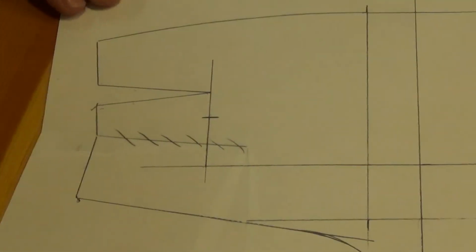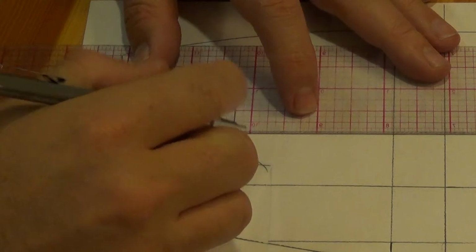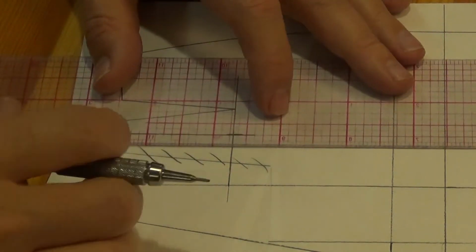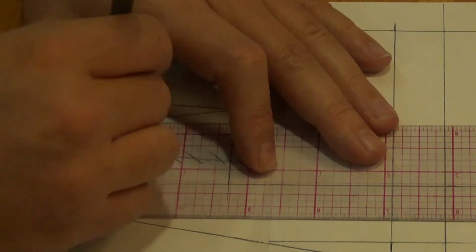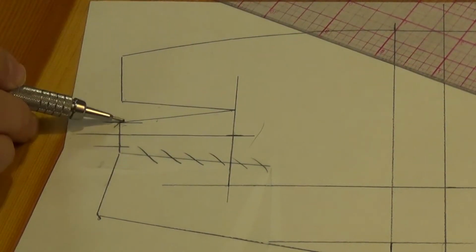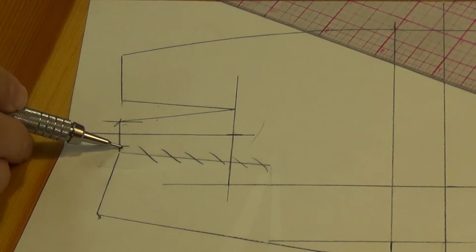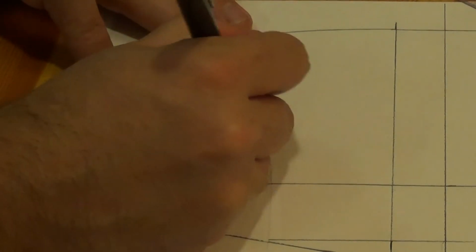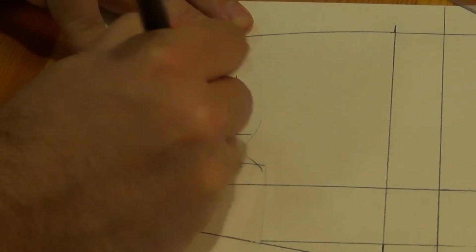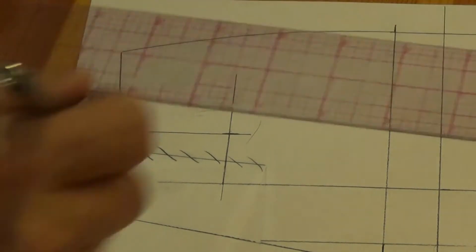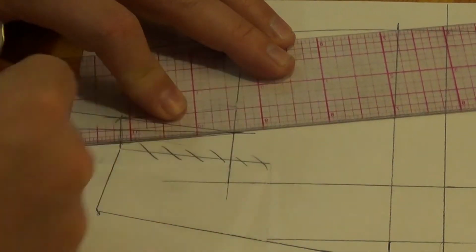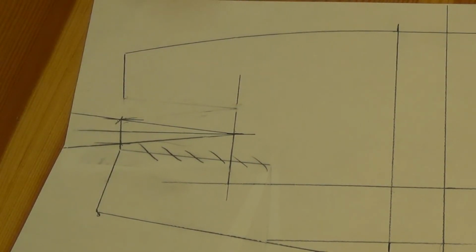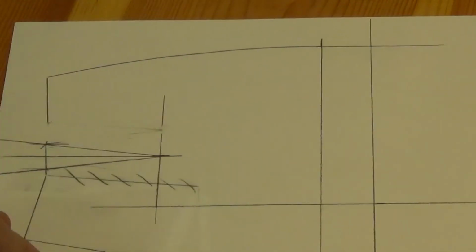Just like that. I'm going to square up from that point, and on each side of it I'm going to take this dimension and divide it over my center point so I can get rid of this old dart. Here is the new dart. I'll perfect that and smooth everything through the waist.